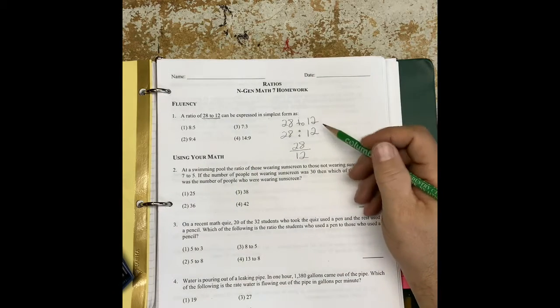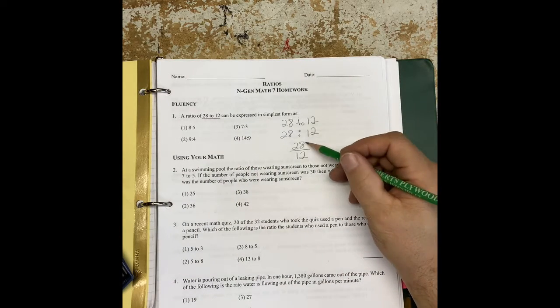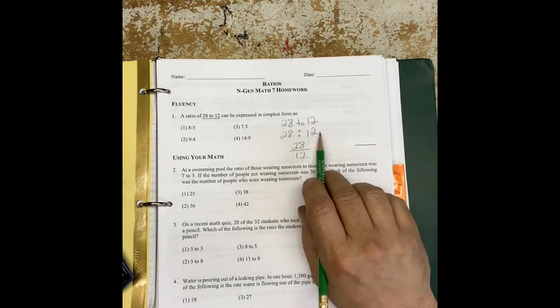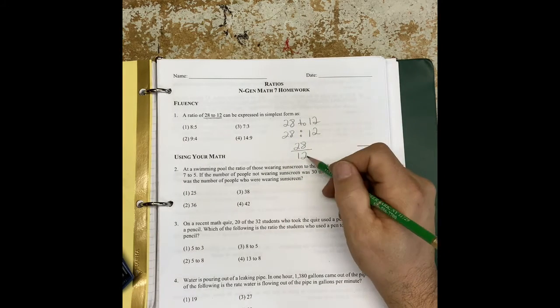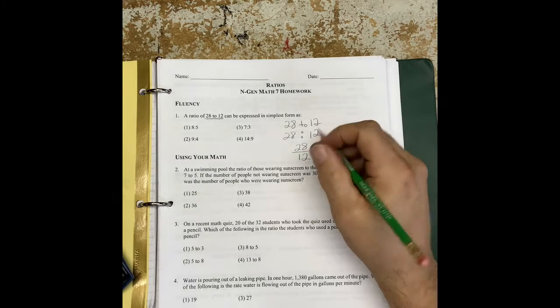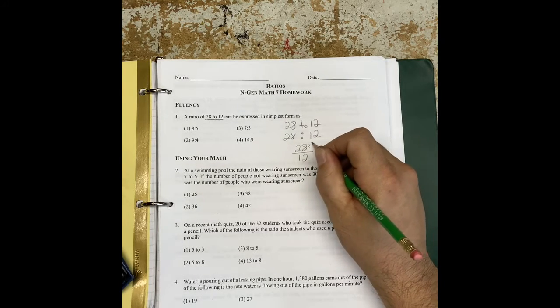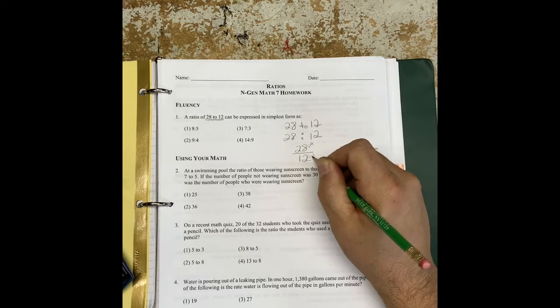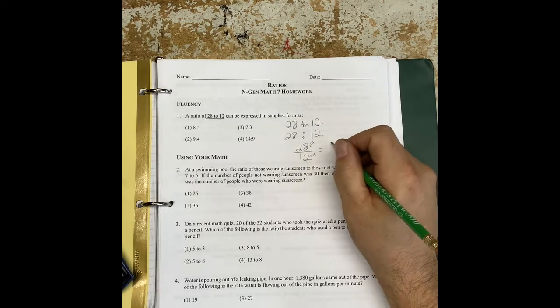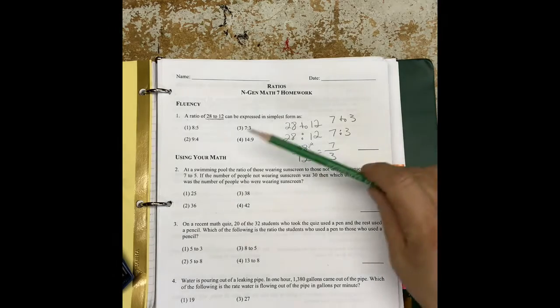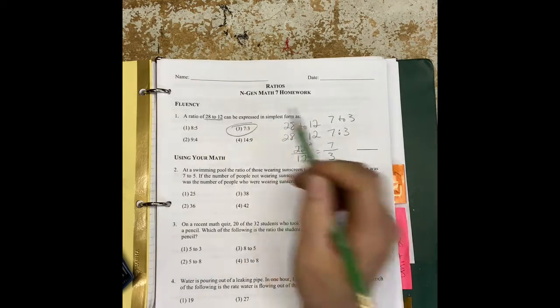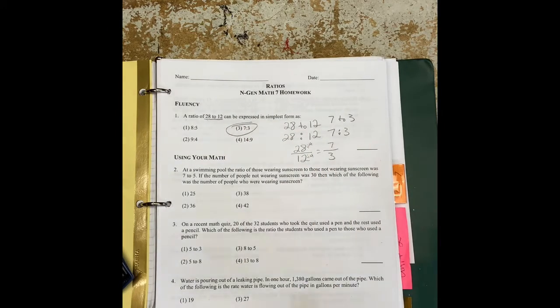So just like with fractions, we can find a number that can divide into both the top and the bottom, or left and right. It doesn't matter, it's all the same. So if I look at 28 and 12, what divides into both of these numbers? Number 4. So I could divide this by 4, and I could divide this by 4. And this will equal 7 over 3. So which choice over here matches up? Number 3. And this is the kind of work that you would want to show.